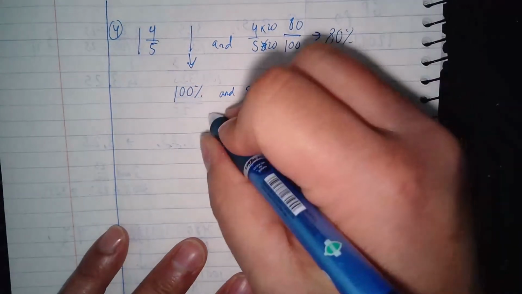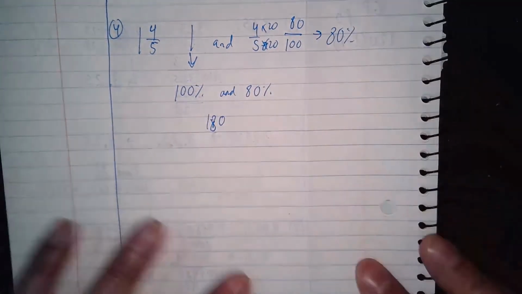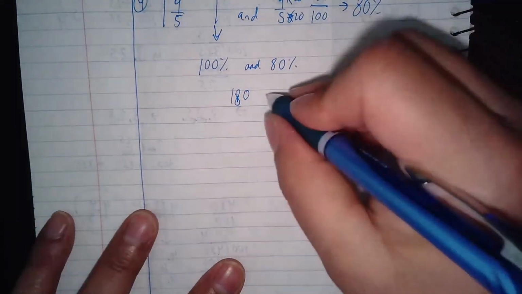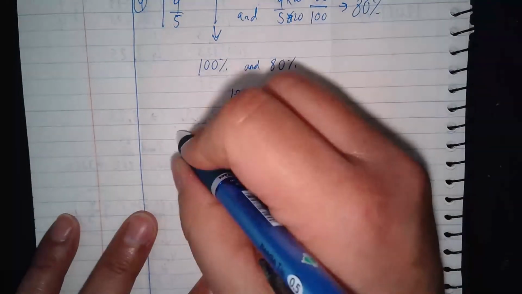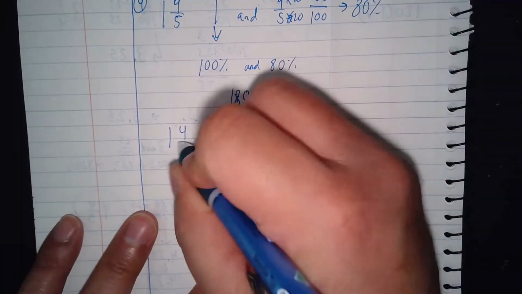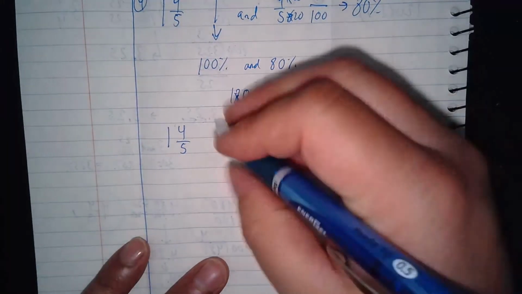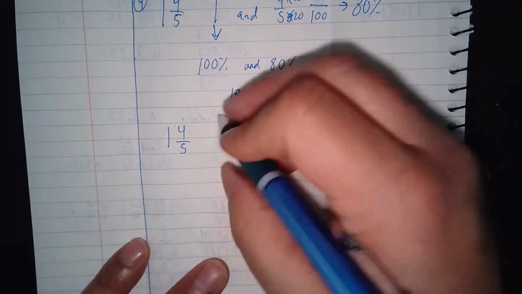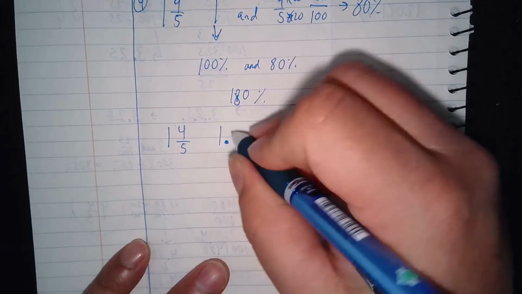180% comes out to 180. Okay. Let me show you another way of doing this. So, forgot the percent symbol. You might like this, might not. We'll see. 1 4/5, right? Divide numerator by denominator. You have 1 point something.